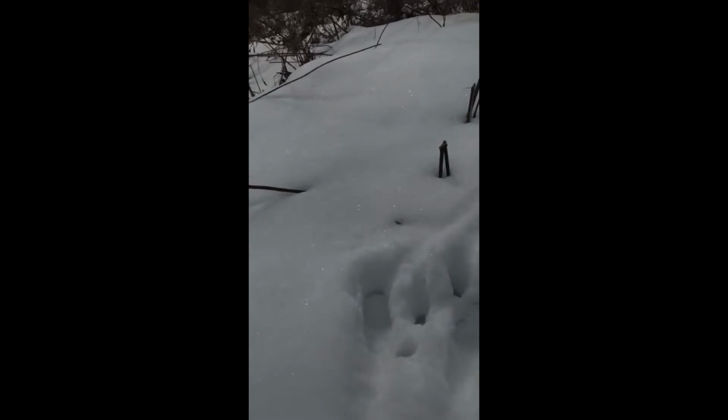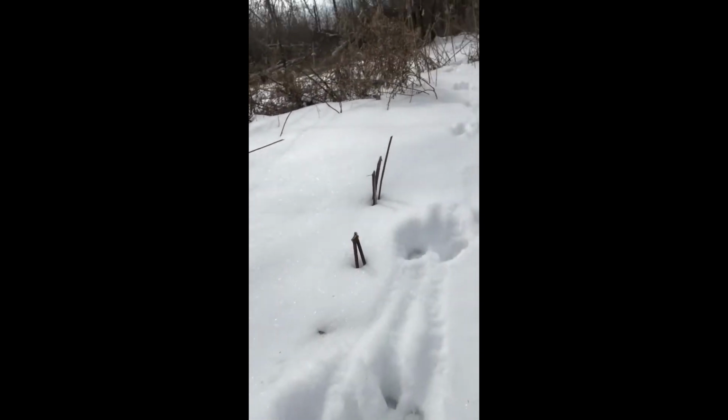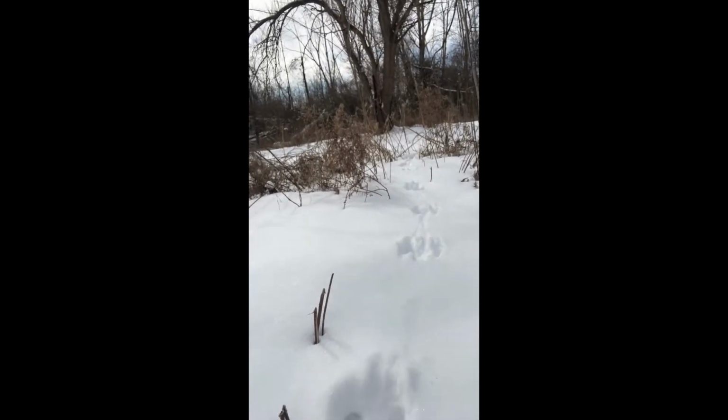Okay, so I found a squirrel. So let me show you. Here's an example of the square pattern. So see, it's hopping towards that tree back there.